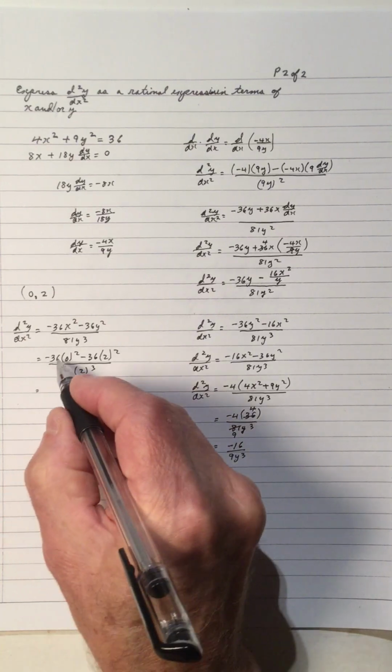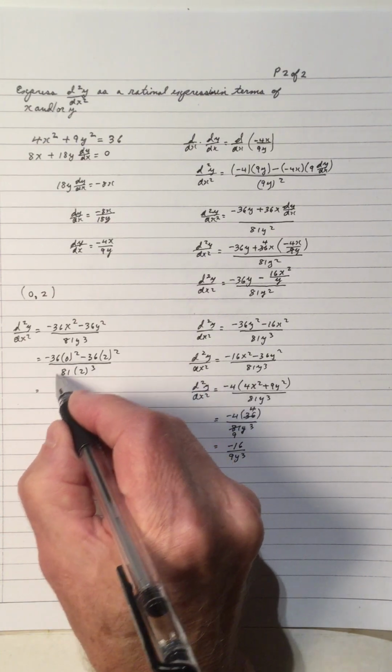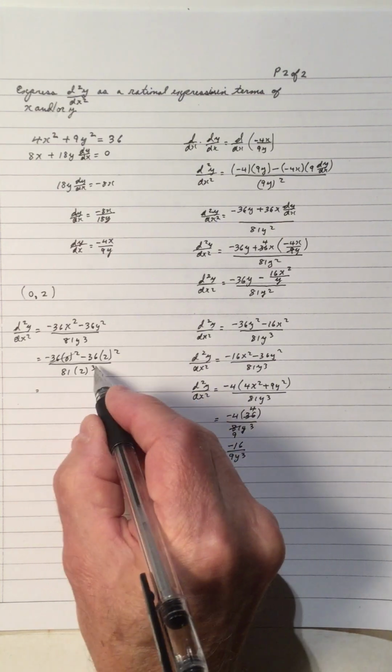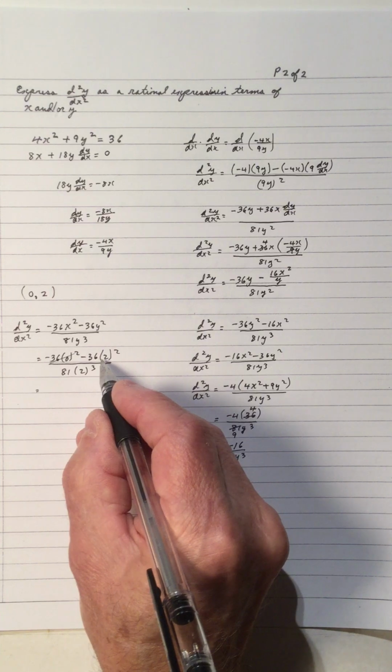So 0 squared is 0, so that's gone. I could expand these out, but I'm not going to.